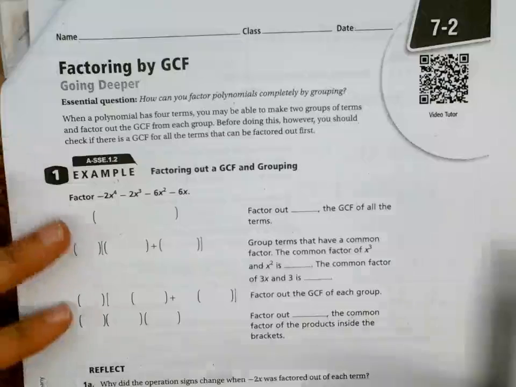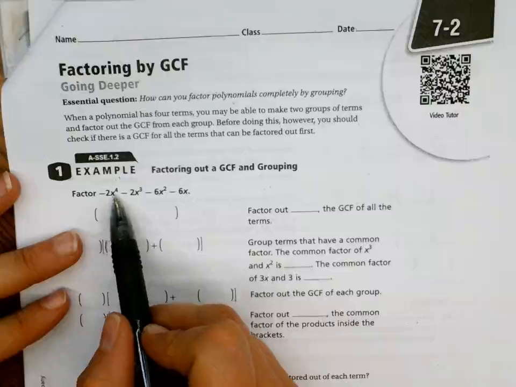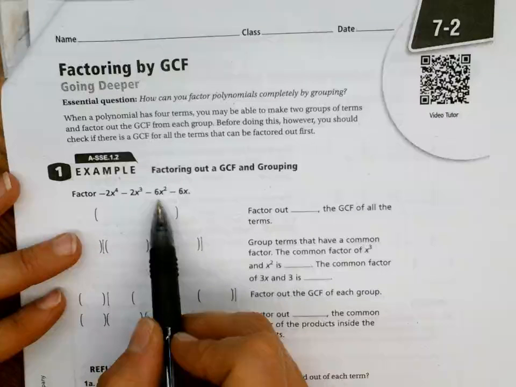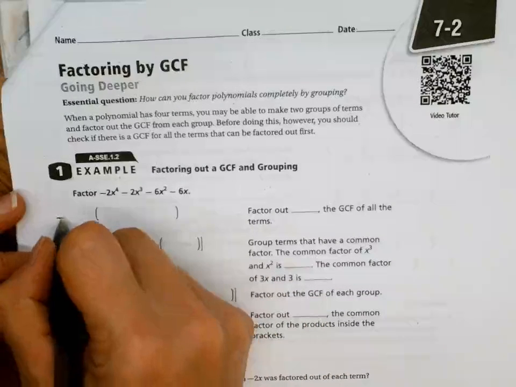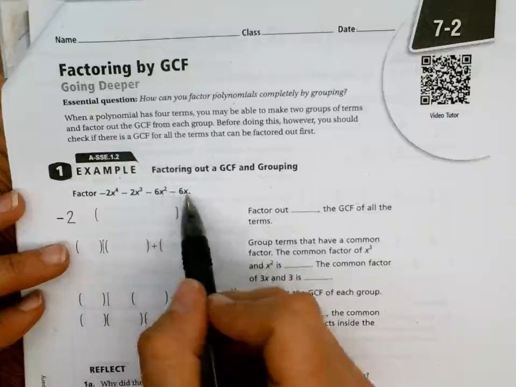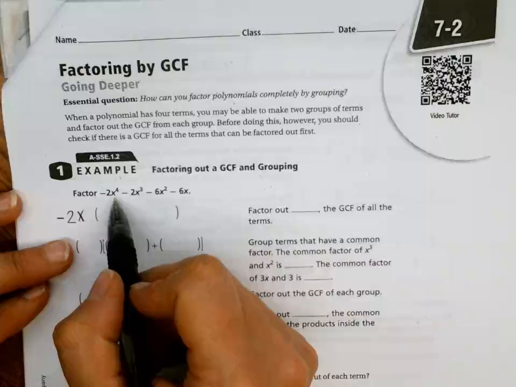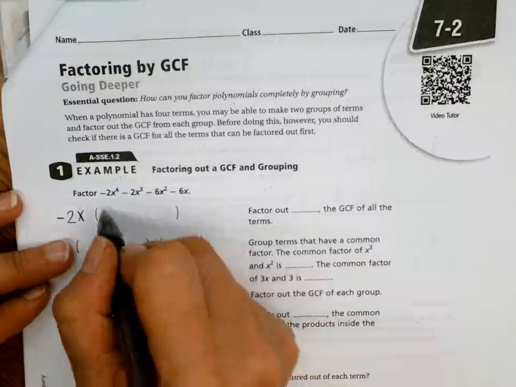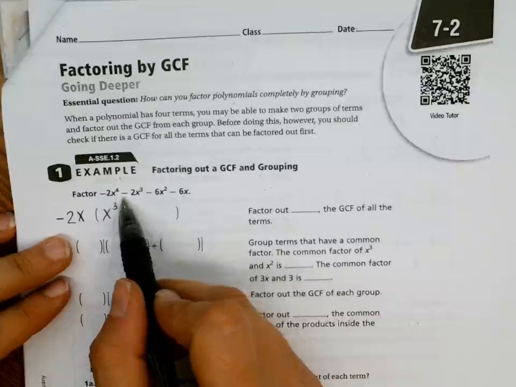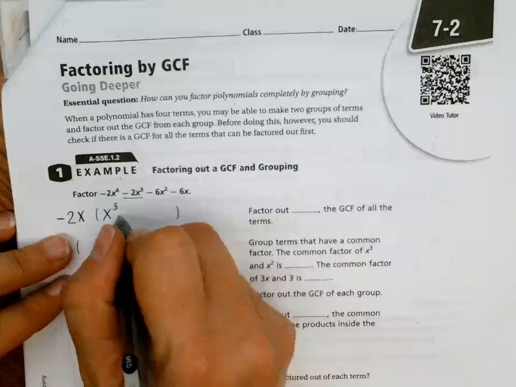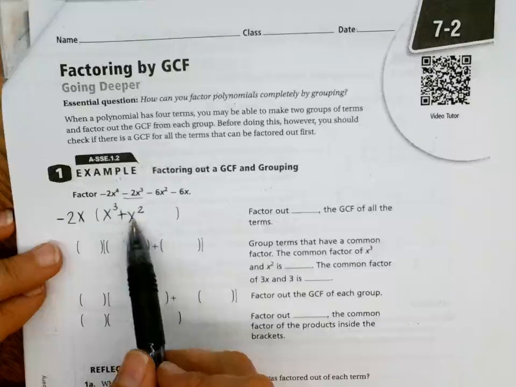Alright, so factoring out a GCF and grouping. If I had negative 2x to the fourth minus 2x to the third minus 6x squared minus 6x, I'm going to factor out negative 2x to the first, right? Negative 2x. So negative 2x times what is negative 2x to the fourth? That'd be times x to the third, right? Negative 2x times what is negative 2x to the third? So times x squared. So that'd be negative 2x to the fourth minus 2x cubed.